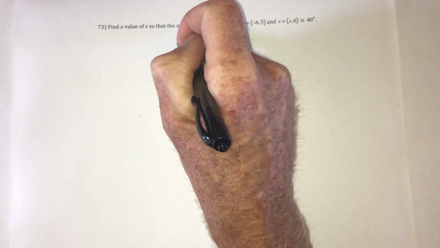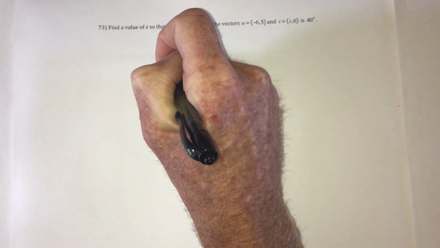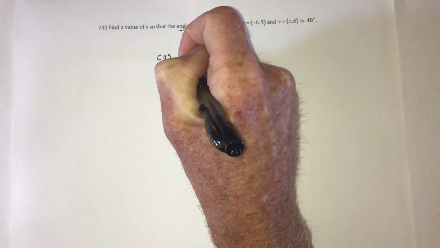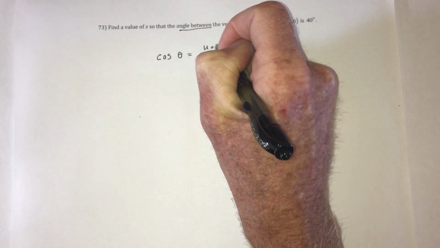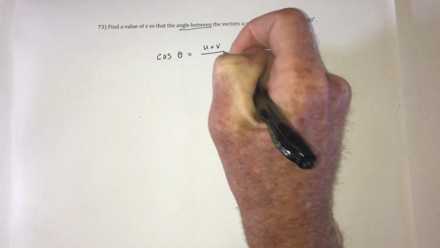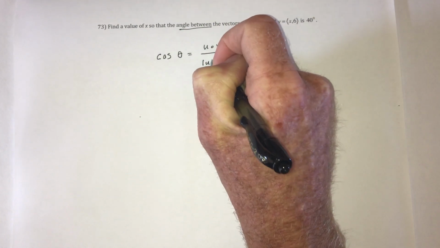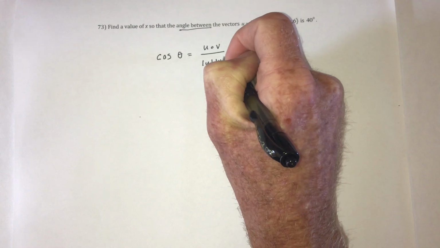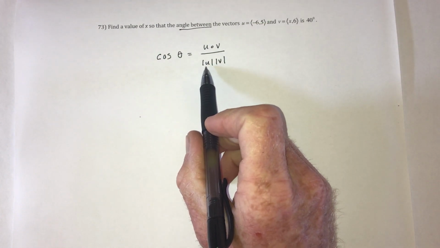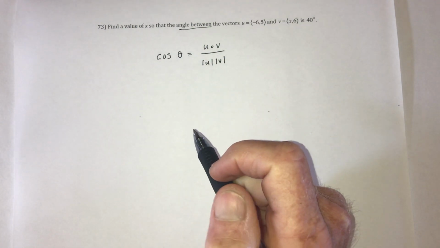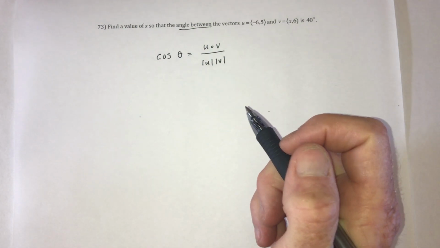So for the angle between vectors, use this formula. Cosine of theta is equal to the dot product divided by the length of u times the length of v. This is either called the length or the magnitude. You can use those interchangeably. Magnitude is the math term. Length is if we're speaking English.